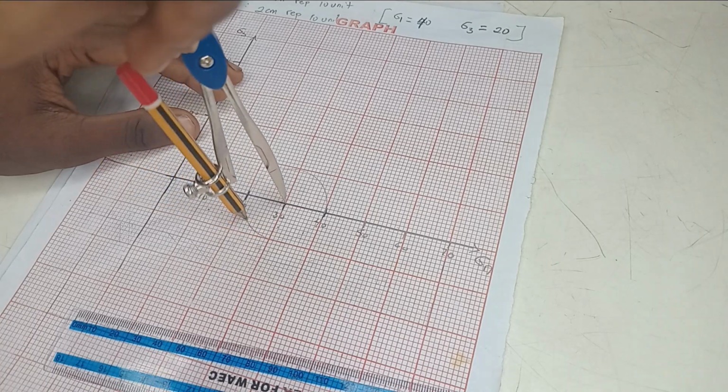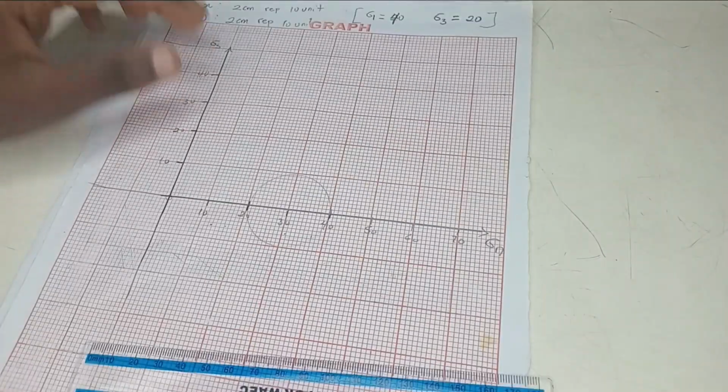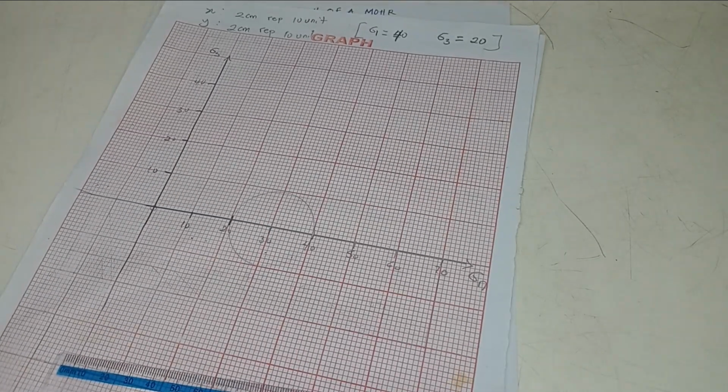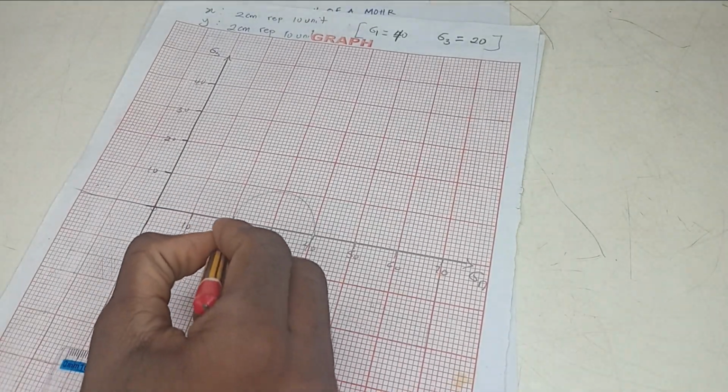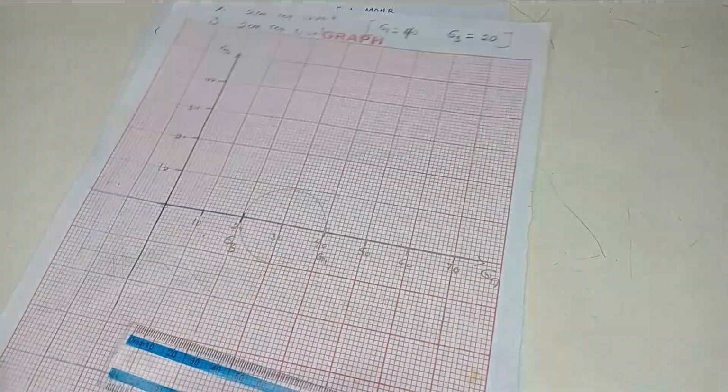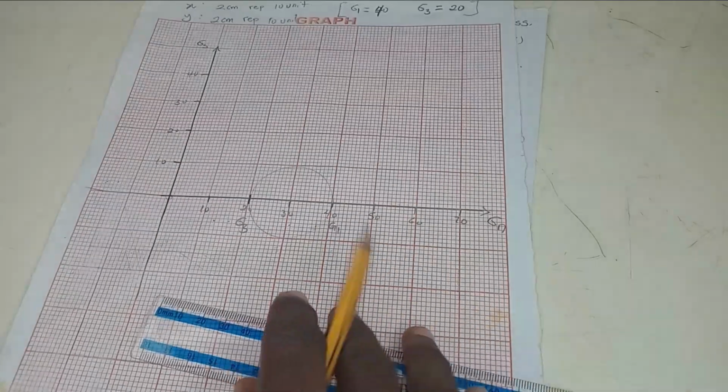You've drawn your circle. Okay? We've drawn our circle. And for you to know that your radius is correct, it must cut across both the sigma 3 and the sigma 1.